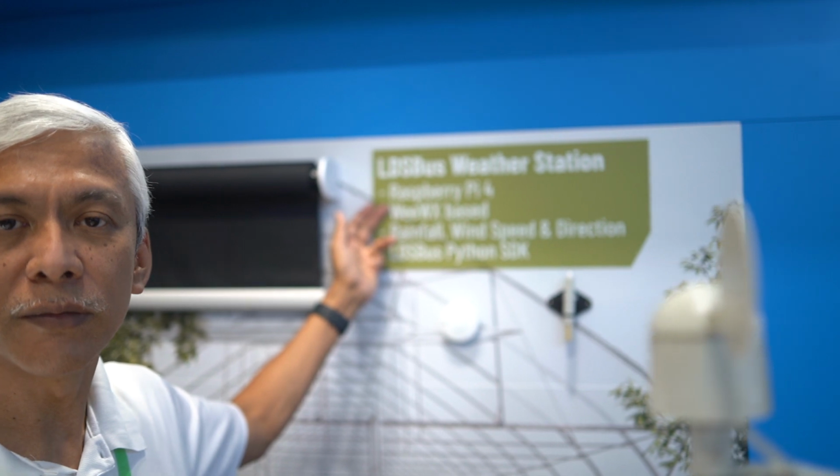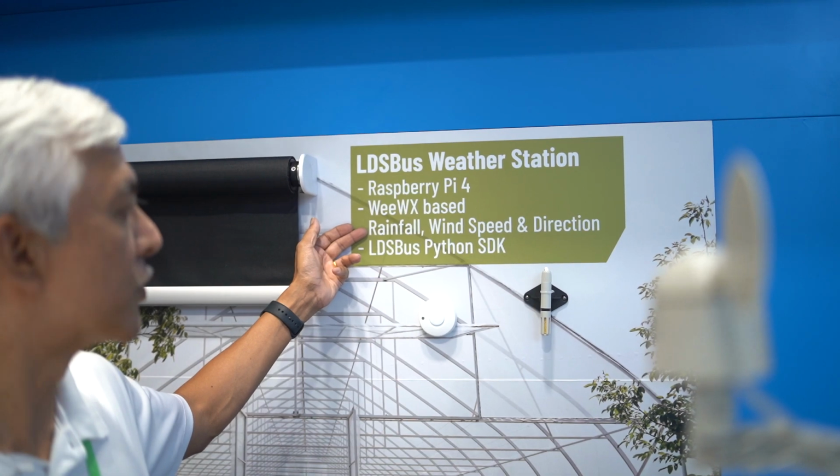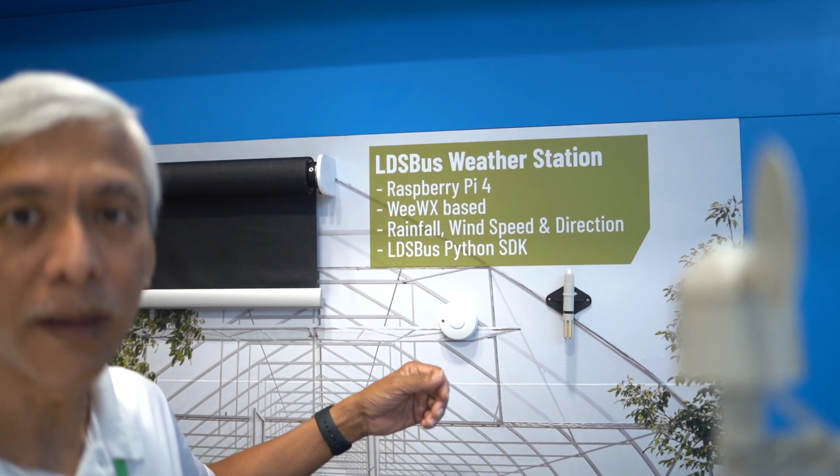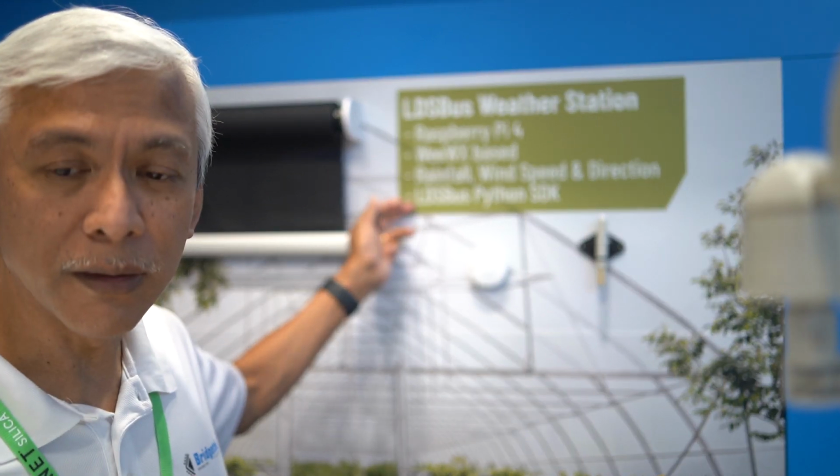My name is Sri, and today I am going to introduce the LDS bus weather station demo to you. Let's proceed. Here we have an LDS bus weather station that has been set up using a Raspberry Pi 3 or 4 based framework, and it measures rainfall, wind speed, wind angle, and a few other sensors that we have connected. And the most important fact, this is the LDS bus Python SDK that runs on the Raspberry Pi. It also runs on Microsoft Windows and also any Linux-based platform.